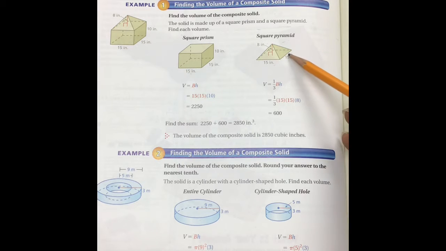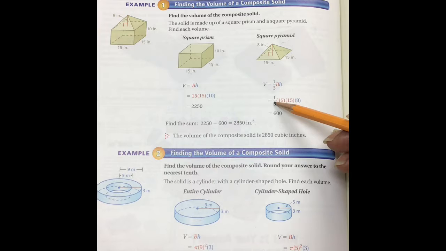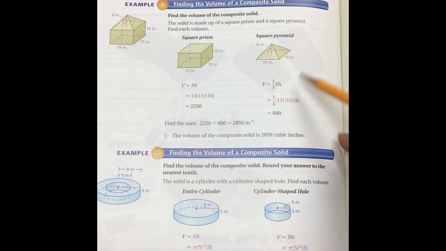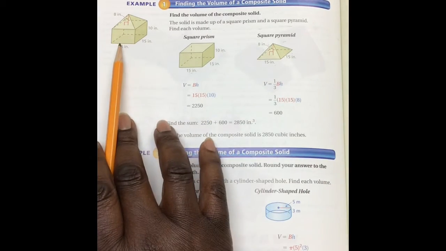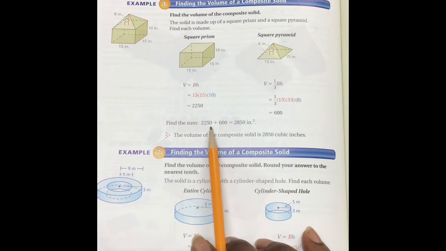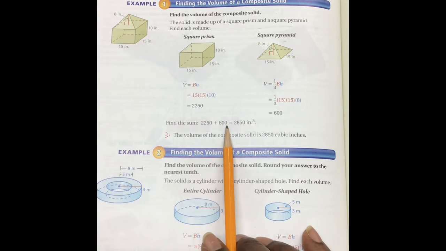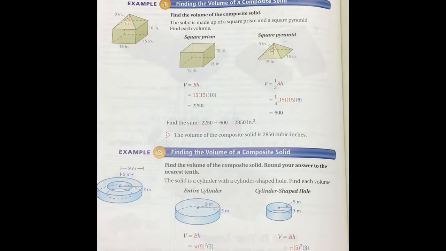So we take a third of the length times the width, 15 times 15, then multiply it times the height, and we get 600. At this point, we put these two together to give us the total volume of this composite solid, and therefore we have 2,250 plus the 600 gives us a total of 2,850 inches cubed.